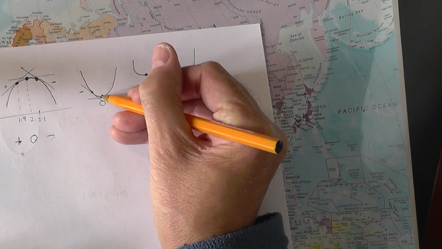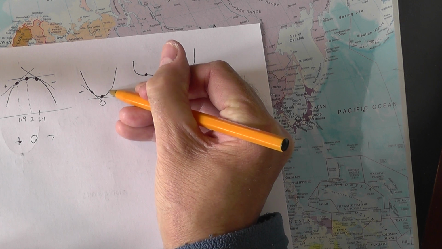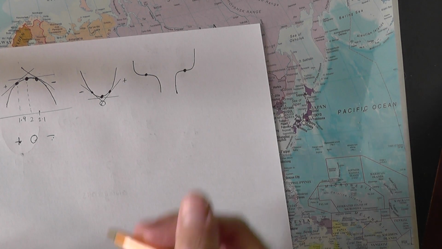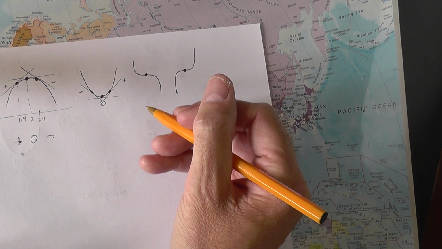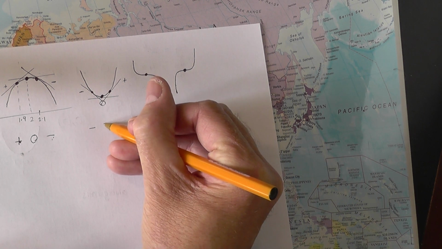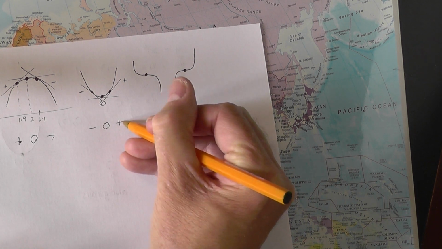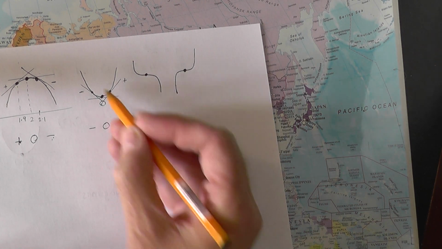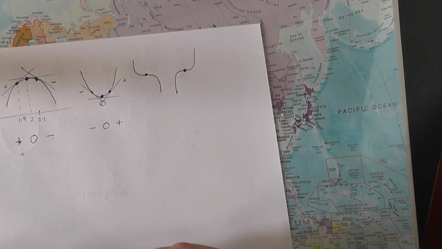And if I make the x numbers slightly bigger, so say up here, then the tangent is a positive slope. So for a local minimum, the slope goes negative, then 0, then positive in the region of the stationary point, which is a local minimum.